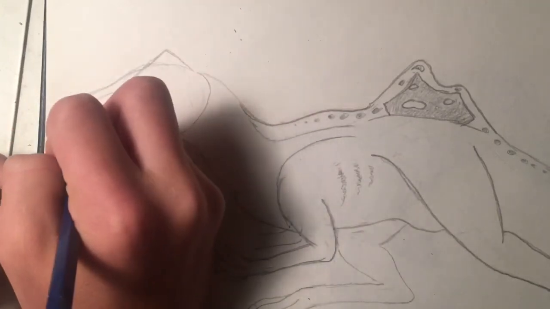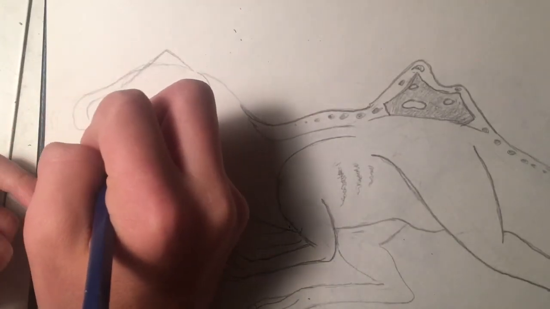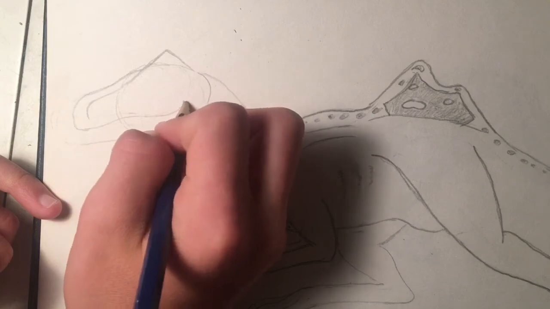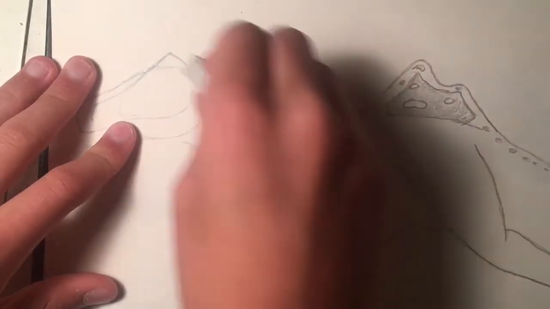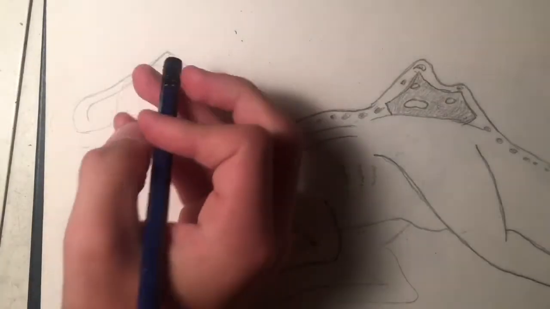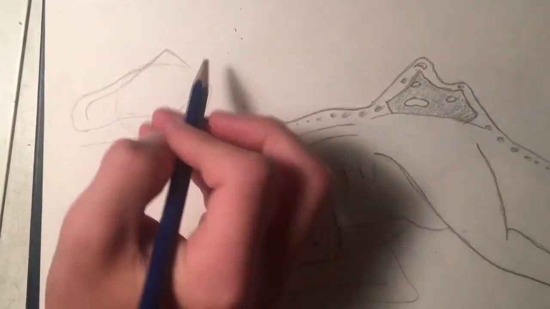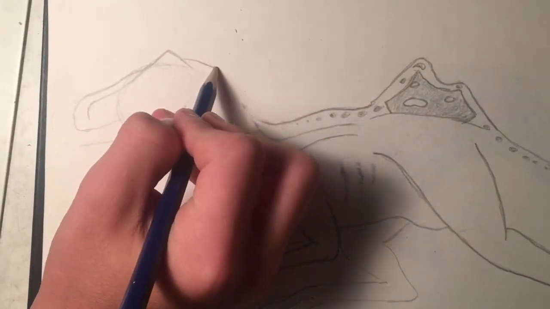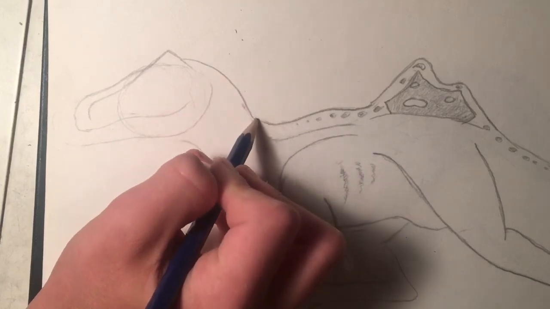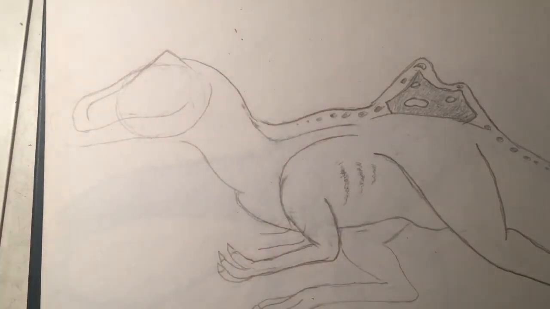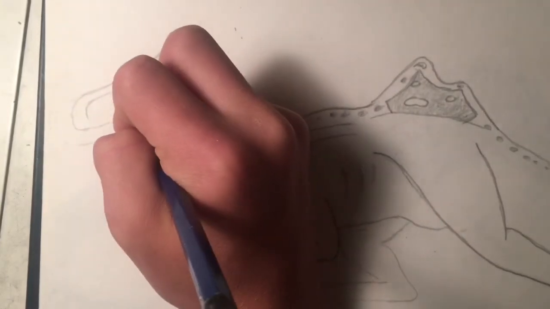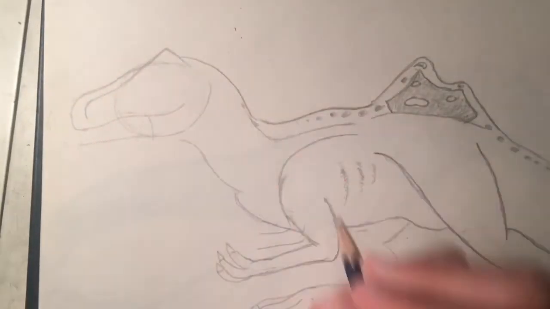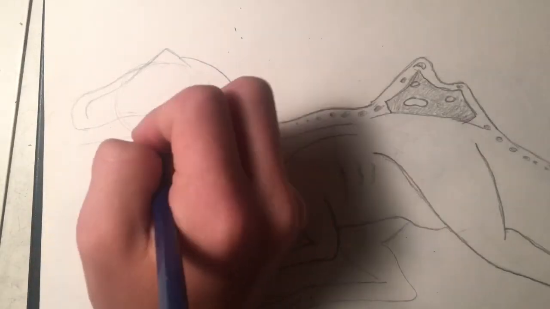And then this is going to come up like so, into there. Now the neck. Just have the neck kind of come up a bit more up there. It's always okay to fix things if you don't like it. All right, and now the bottom jaw. I'll have the jaw open a little bit.